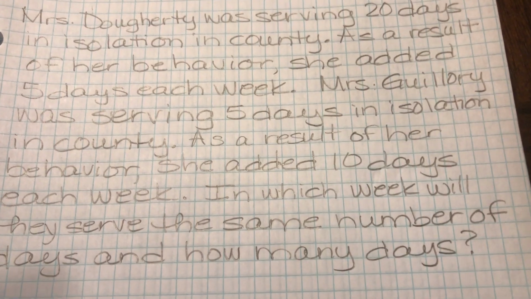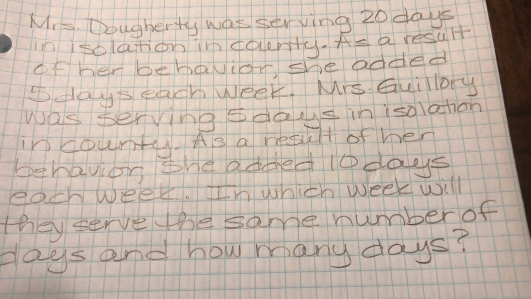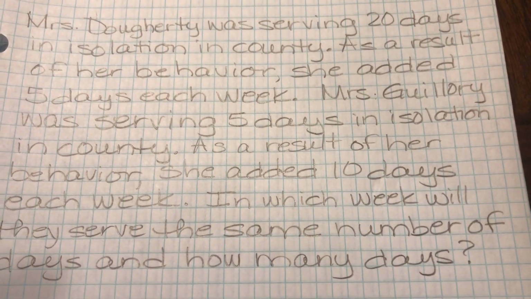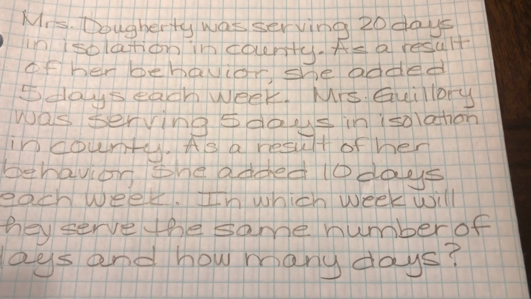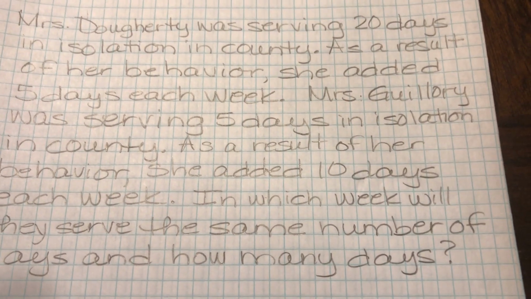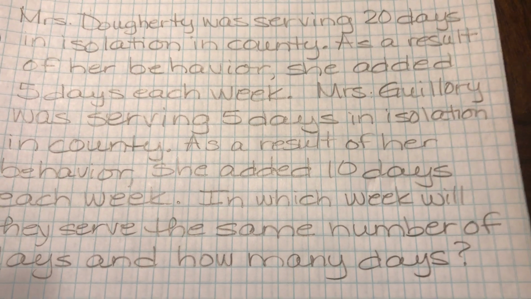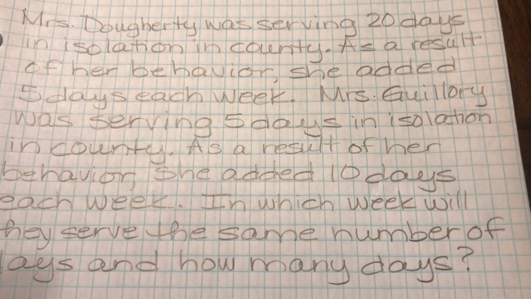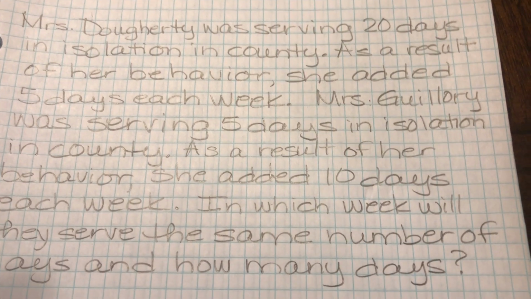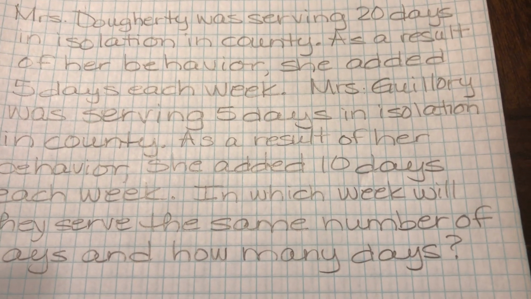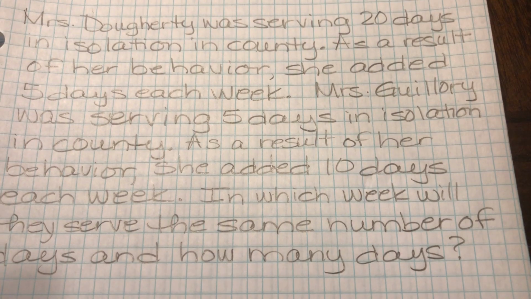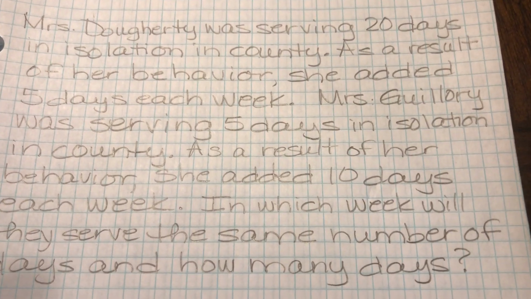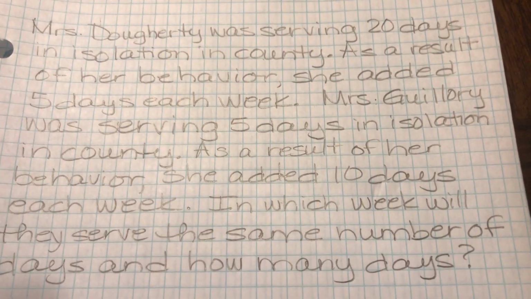And so this is the word problem for today. This is kind of a constructed response. Miss Doherty was serving 20 days in isolation and counting. As a result of her behavior, she added 5 days each week. Miss Guillory was serving 5 days in isolation and counting, and as a result of her behavior, she added 10 days each week. In which week will they serve the same number of days, and how many days is that?